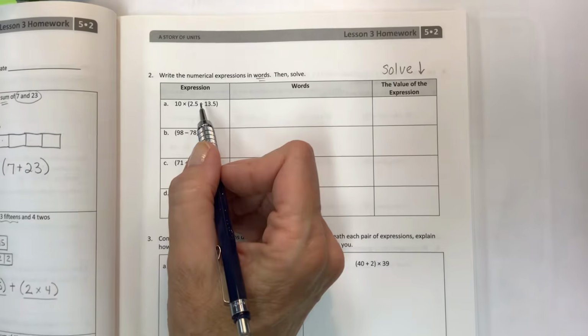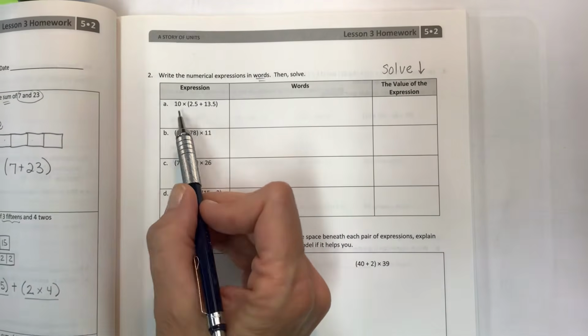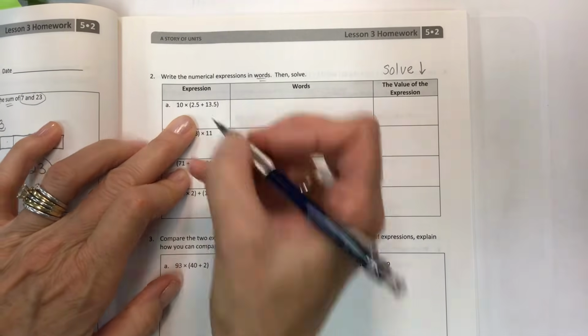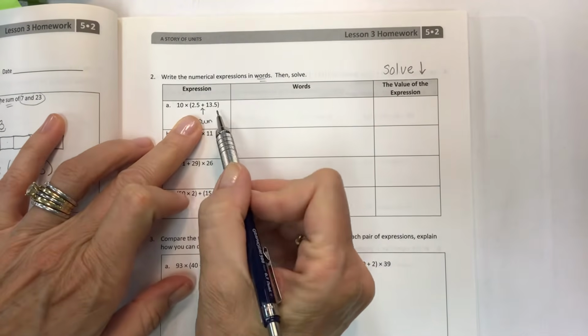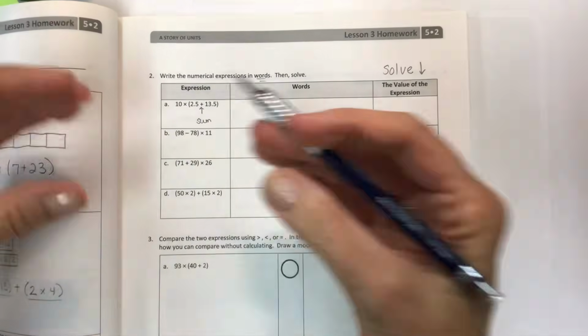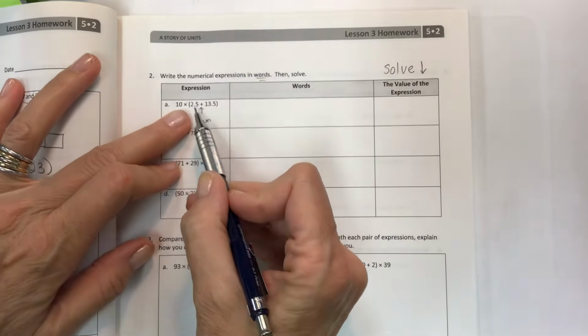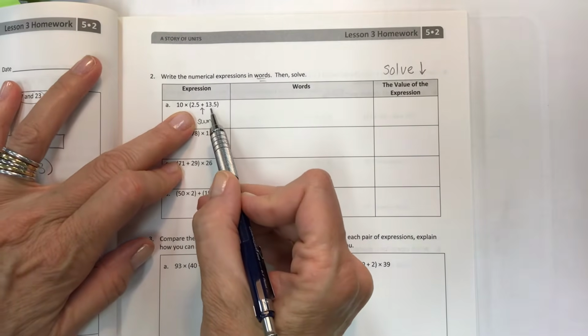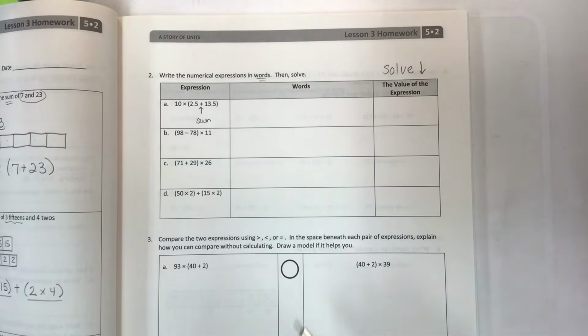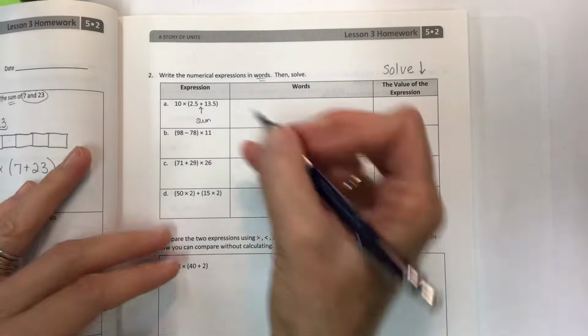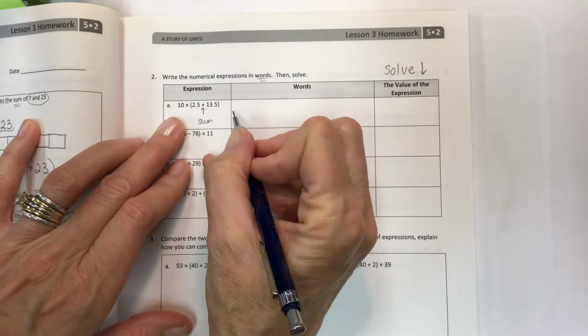So what do we have here? Well, we've got 10 times. 10 times what? Use the word sum and talk about joining. So we're just going to say 2.5 and 13.5, but actually we're not going to say, we're going to write the numbers. So bear with me and let's write it.